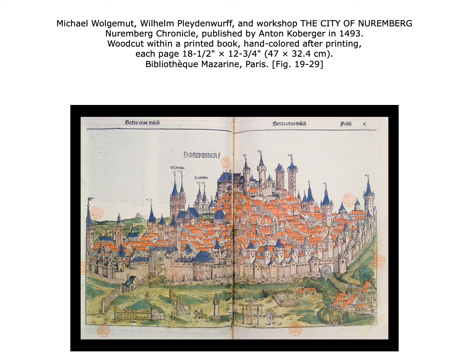So this is the City of Nuremberg from the Nuremberg Chronicle, published by Anton Koberger in 1493. It was a woodcut within a printed book, and it had hand-colored illustrations after it was printed. Michael Wolgemut, with a few others, had a workshop, and Anton Koberger published this particular illustration. It represents one of the first high-quality books where the text and the illustrations were on the same page. The invention of the printing press made that possible. It really allowed for visual complexity that opens a new avenue of illustration in print design.